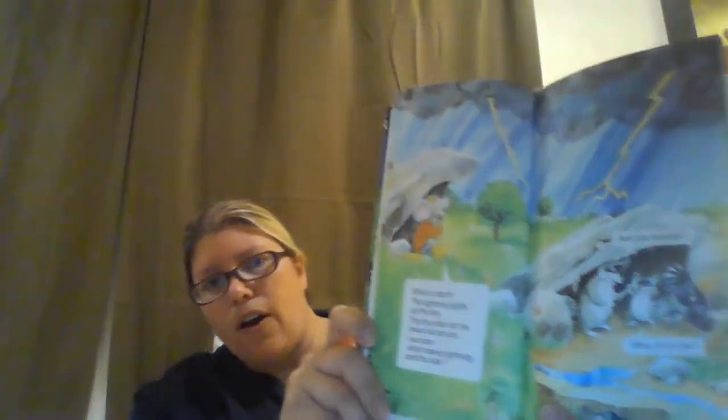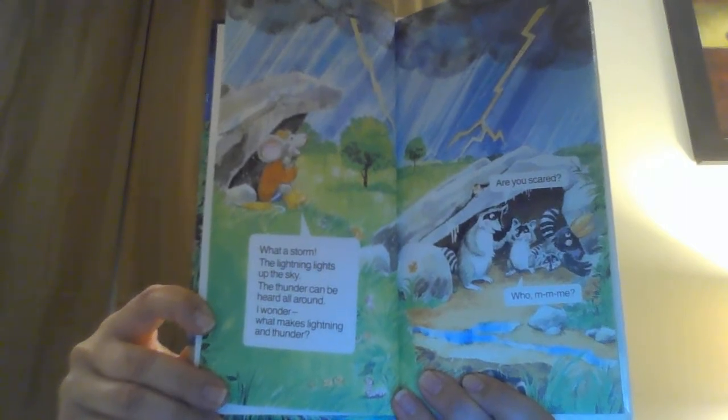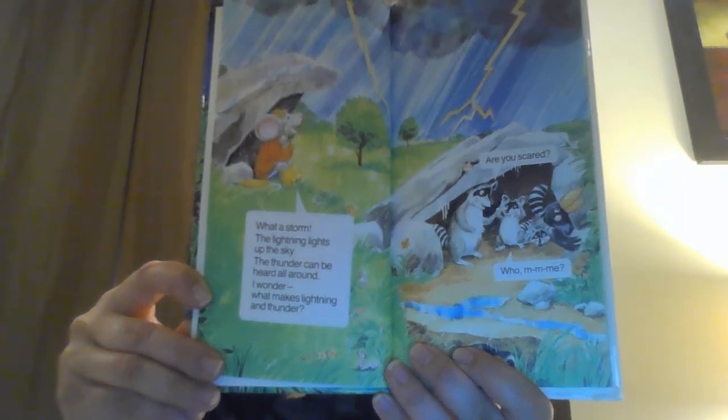Okay. What a storm! The lightning lights up the sky. The thunder can be heard all around. I wonder, what makes lightning and thunder? Over here, the mama raccoon is asking, are you scared? Me? I bet Raccoon knows. I'll go ask her. Hi, my friend. Can you tell me what makes lightning and thunder? Do you know? I don't know.